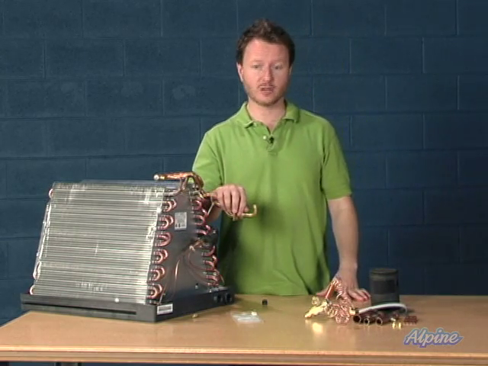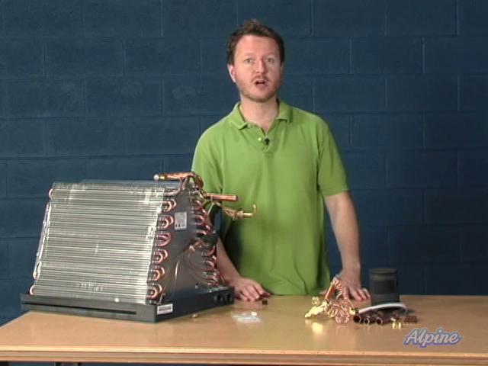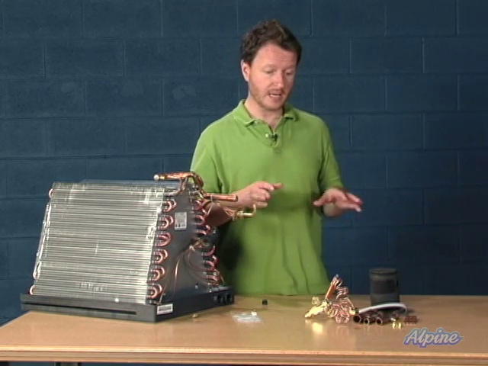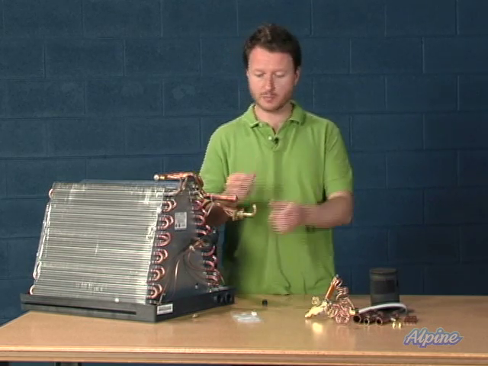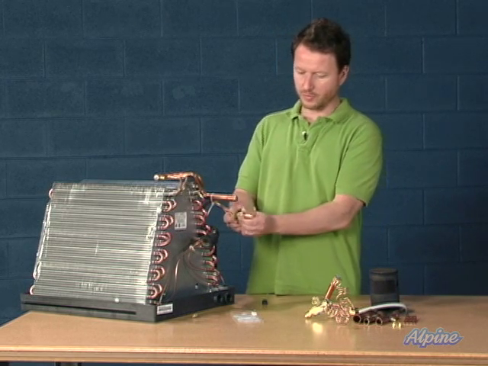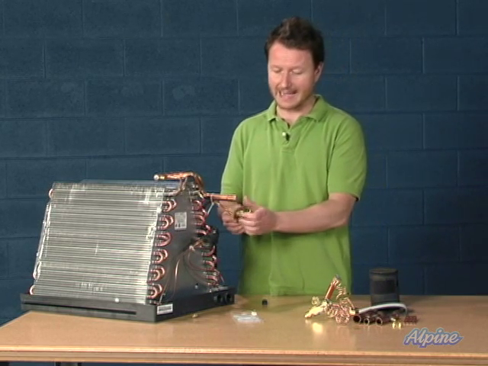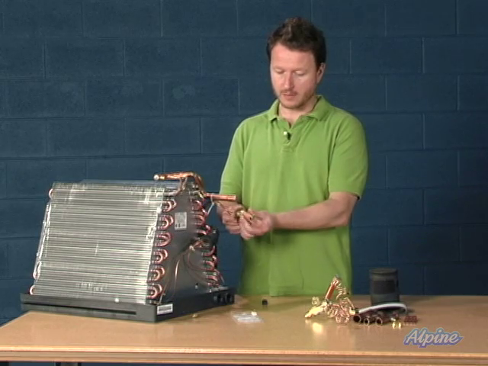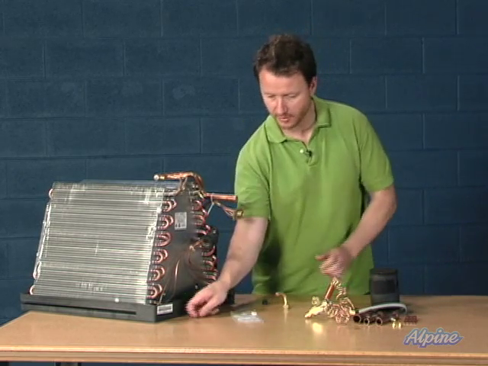That takes care of changing an orifice. Now, let's talk about putting in a thermostatic expansion valve. And again, this could be an upgrade to a system. So the first thing we do if we're installing a thermostatic expansion valve is take out the orifice, because we're not going to need that. We don't need both. We just need one or the other.